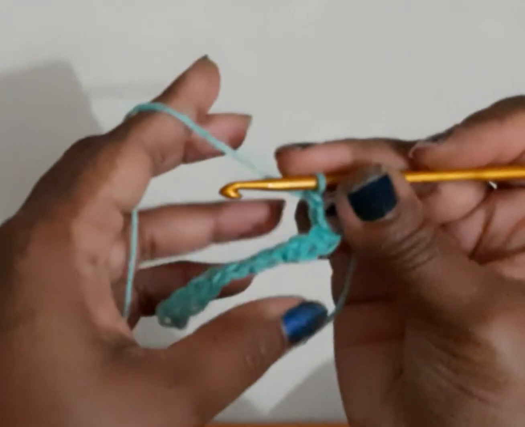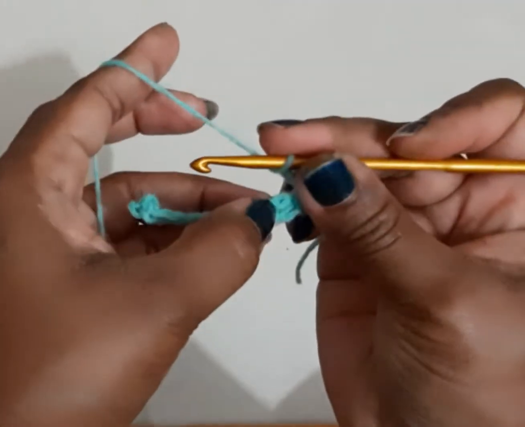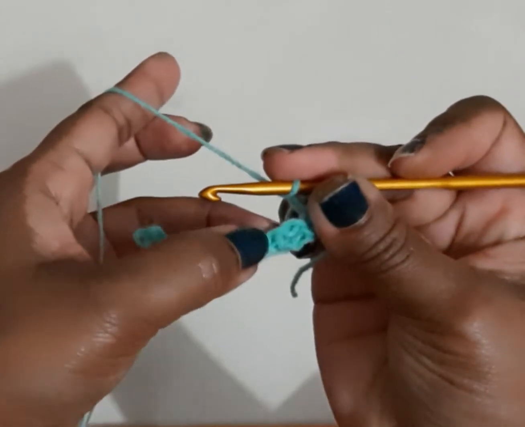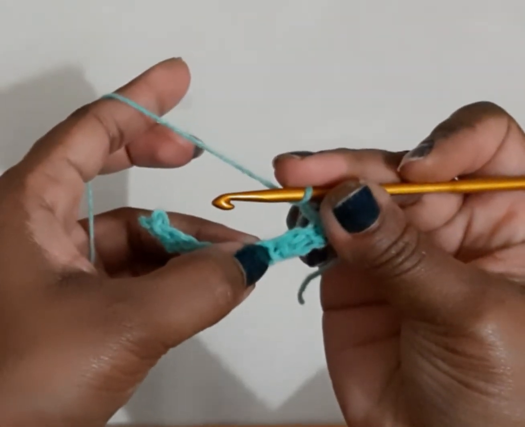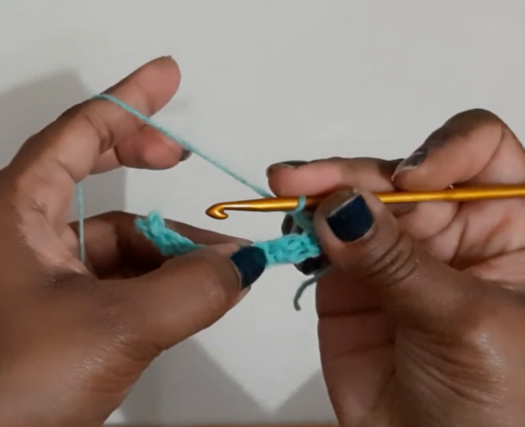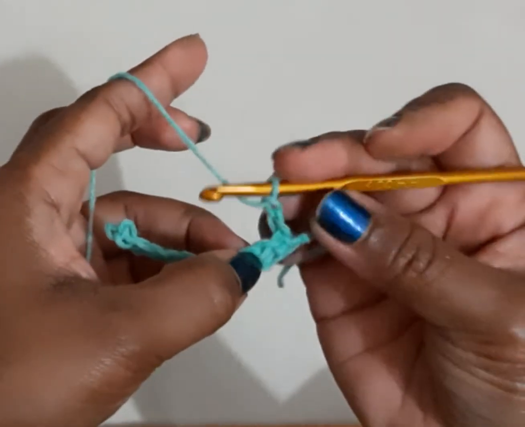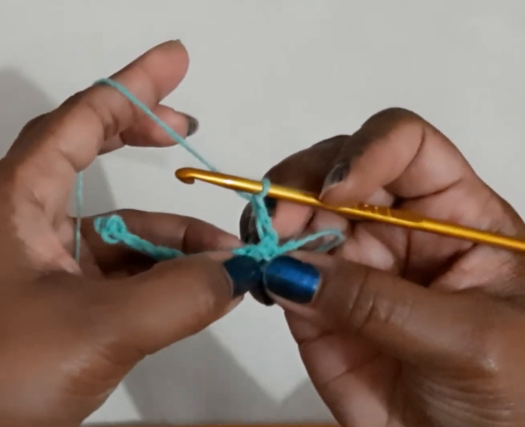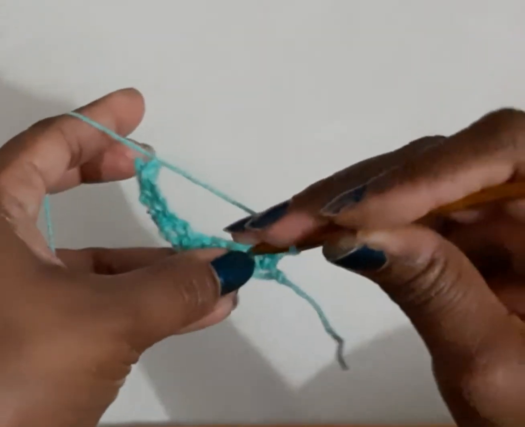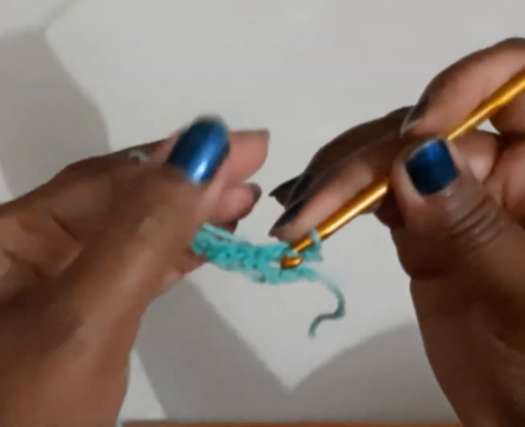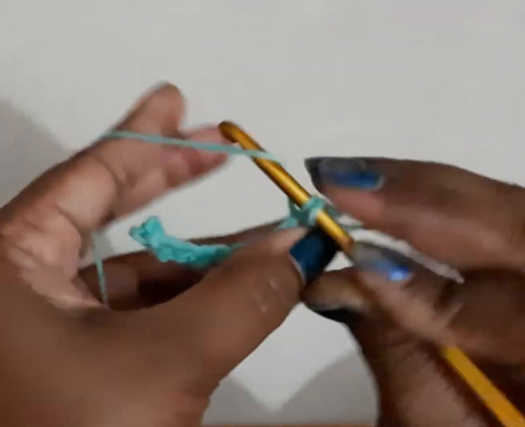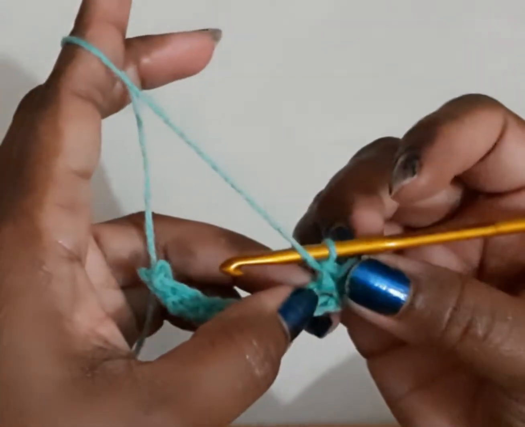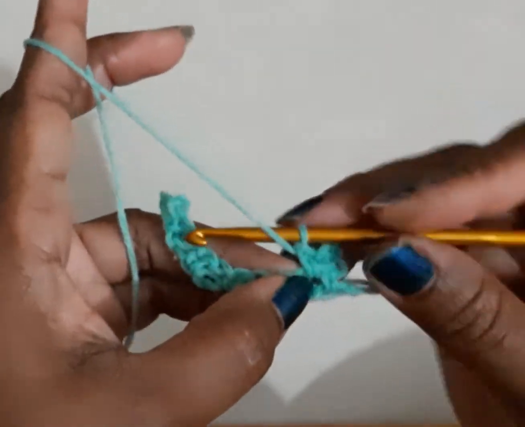Now for row 2 we will do a single crochet in each of the chain space, and we will skip the single crochet from the previous row. So I have done 2 chains. So this is the last chain space. So I'm going to do a single crochet in this. So I've done a single crochet in the chain space.